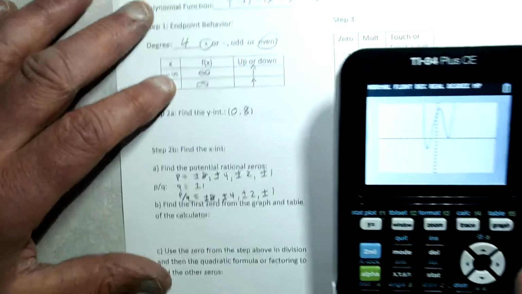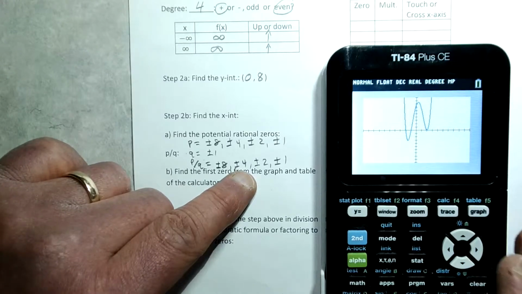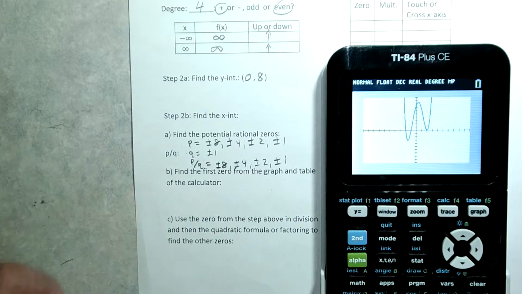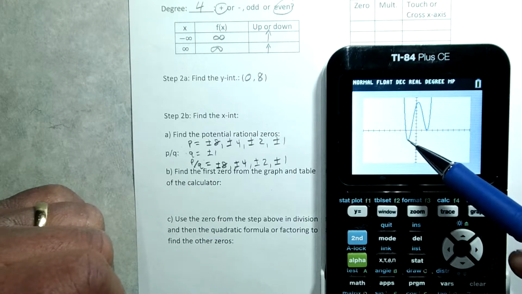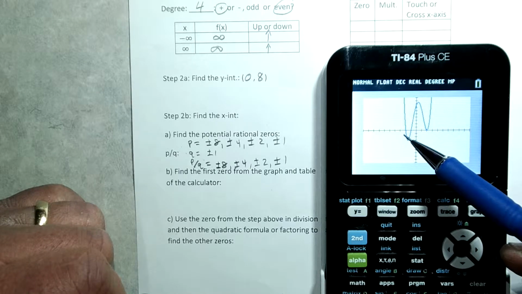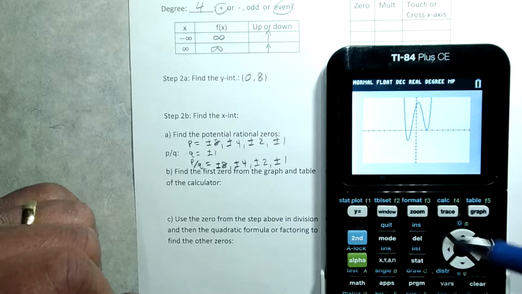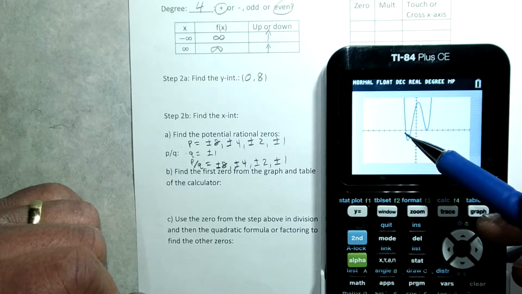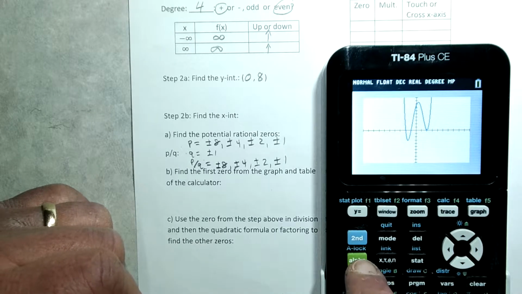And all of those values are on this list. I'm going to double check it, though. Let's say we took this one right here, which is negative 2, and let's test it to be sure.